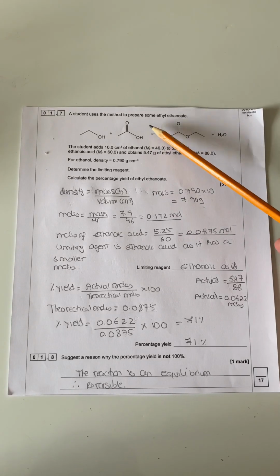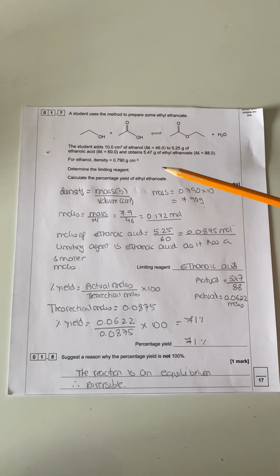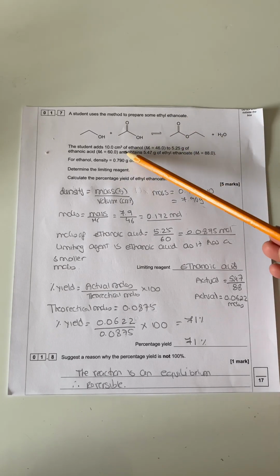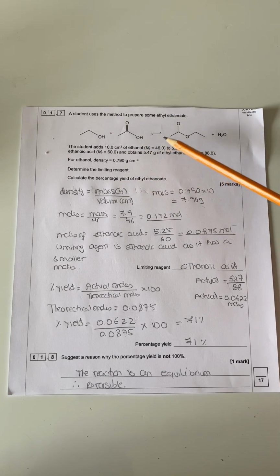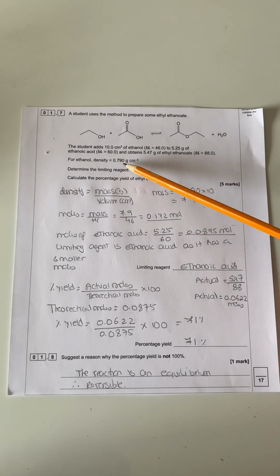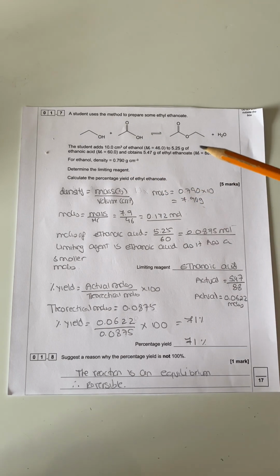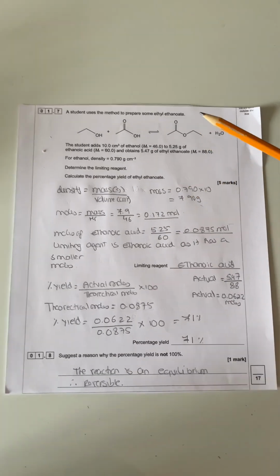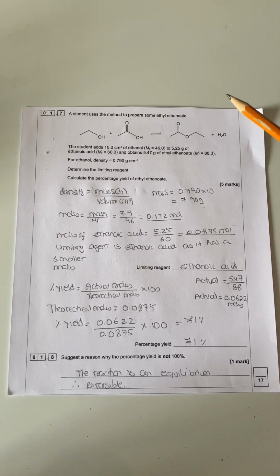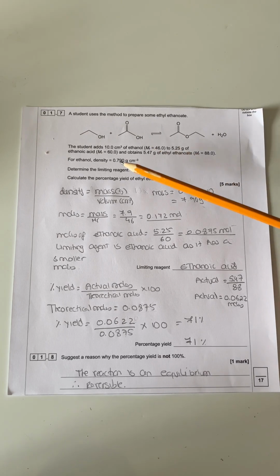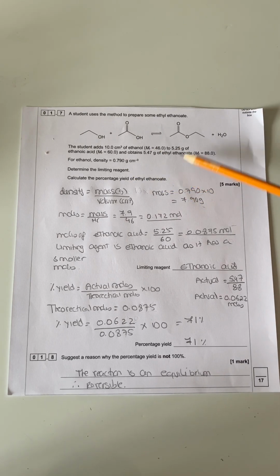1.7: a student used the method to prepare some ethyl ethanoate. So you've got your reaction here. The student adds 10 cm³ of ethanol, and 5.25 grams of ethanoic acid, and obtains 5.457 grams of ethyl ethanoate, which is Mr 88. For ethanol the density is 0.79. Determine the limiting reagent. The limiting reagent is the one that finishes first, therefore it finishes the reaction. Then calculate the percentage yield of ethyl ethanoate.